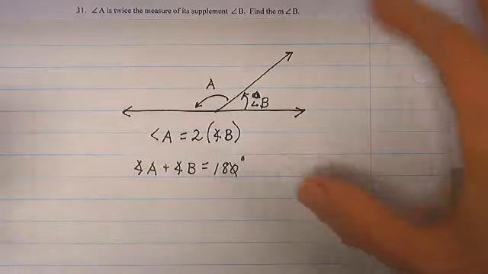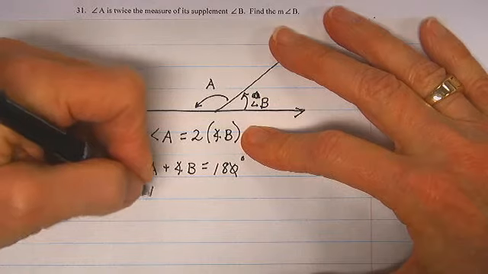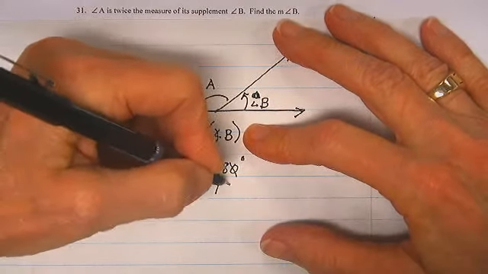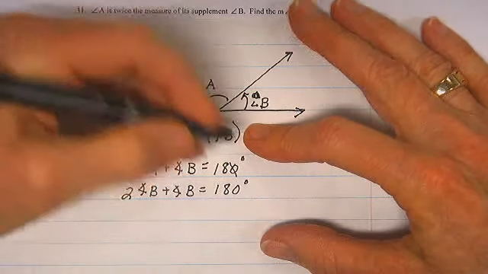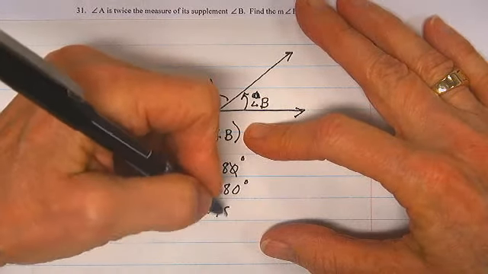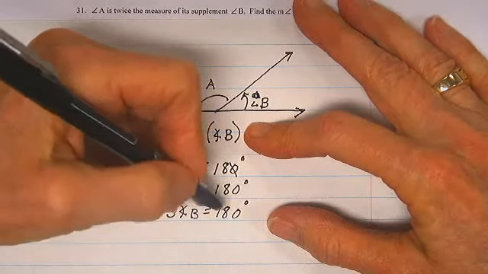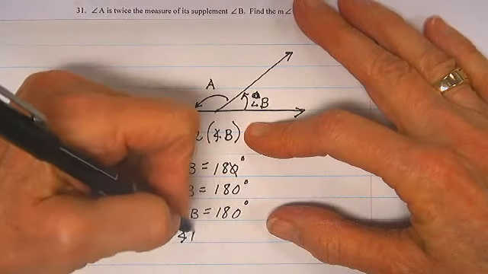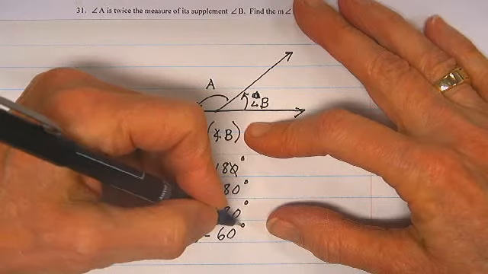If A is equal to twice angle B, then 2 times angle B plus angle B equals 180 degrees. That gives me 3 angle B, still 180 degrees. If 3 angles B are 180 degrees, then 1 angle B is 60 degrees, because I can divide both sides by 3.